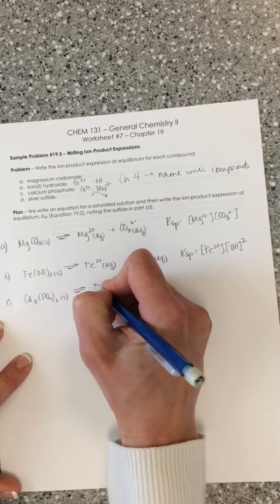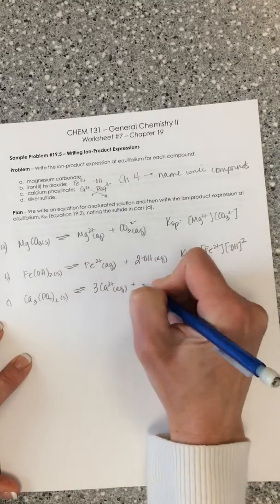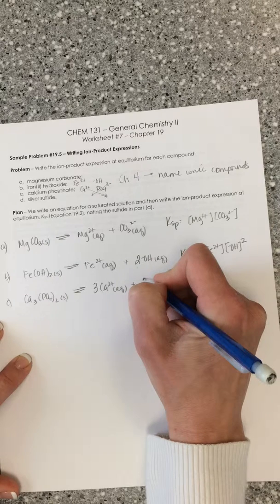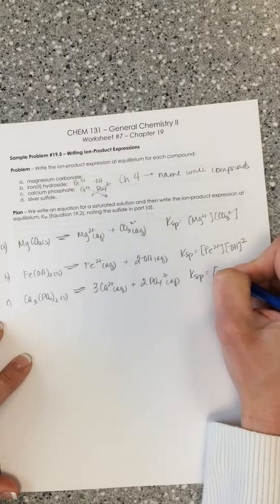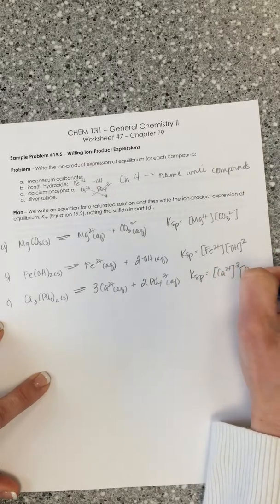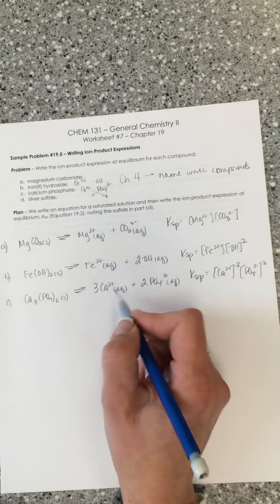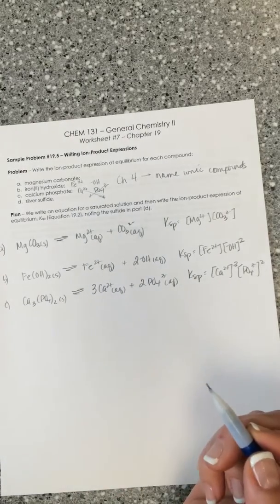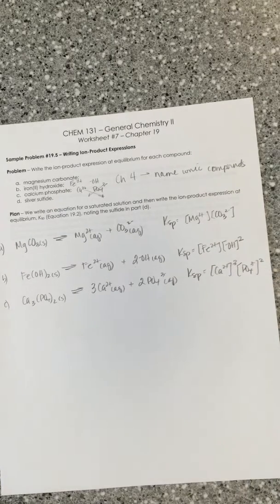This again is going to dissociate into 3 calcium ions plus 2 phosphate ions. KSP is going to be equal to the concentration of calcium cubed times the concentration of phosphate squared. One of the things we'll see in this chapter is it's not uncommon to see 2s, 3s, 4s, even up to 10s in terms of the coefficients and thus the exponents.